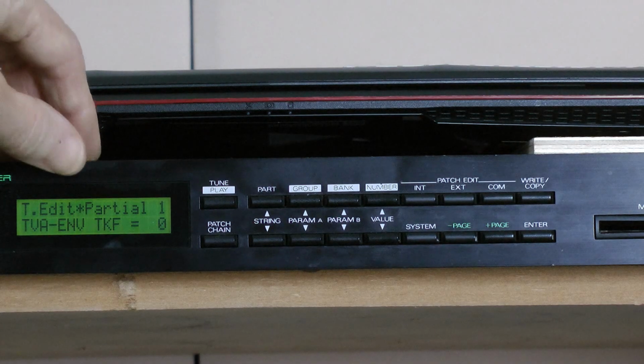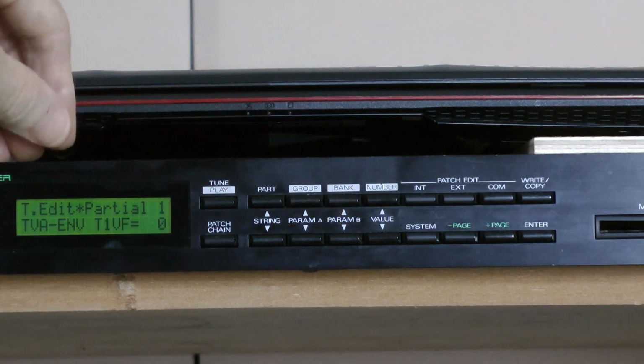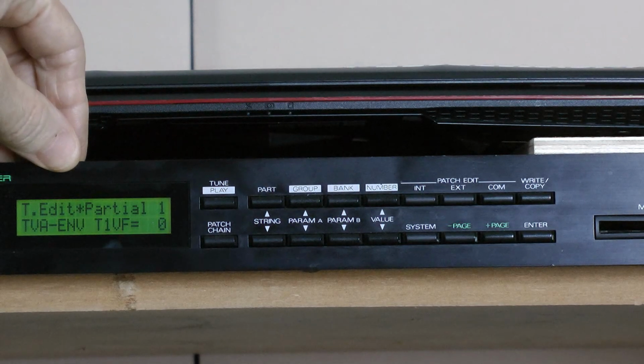Scrolling up from the time key follower using the bank button is the time key follower's velocity curve. This can affect the note when you play your instrument, depending on how hard or soft you play.